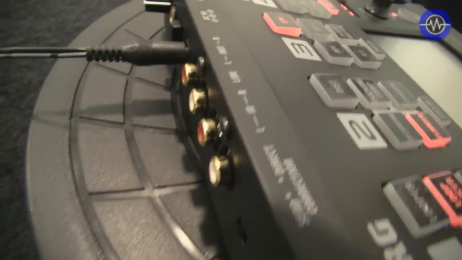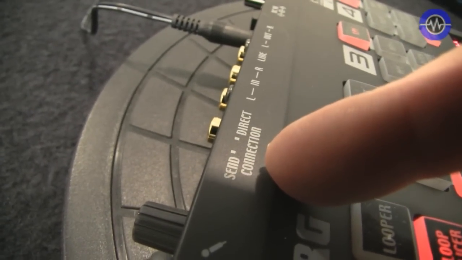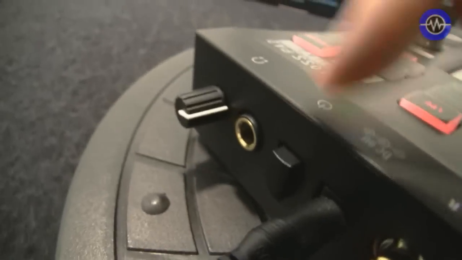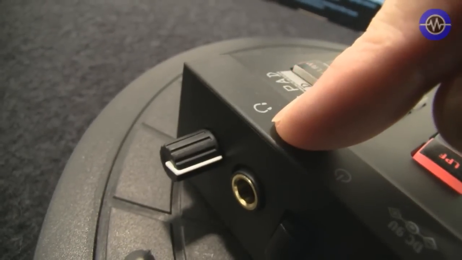Inputs and outputs are on phonos. In and out. You've got a little switch here which allows you to set it between send and direct connection, so you might have it on an effects send or in line. 9-volt DC in as standard, power switch, headphone out with dedicated volume control.